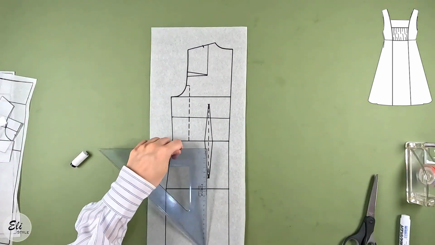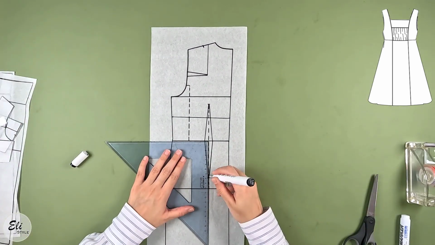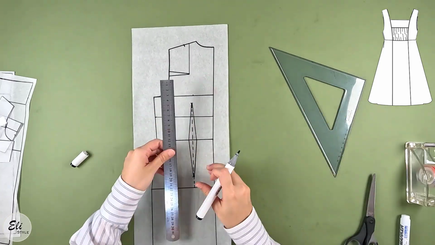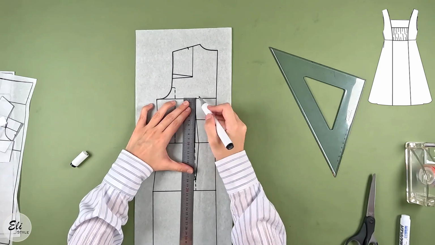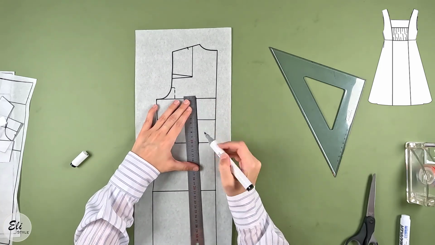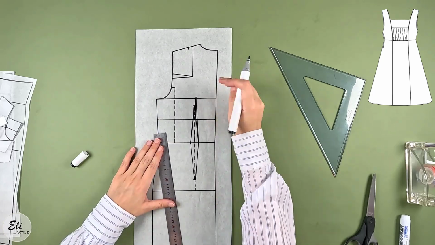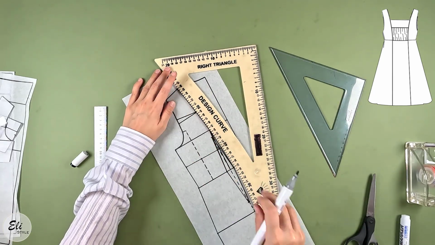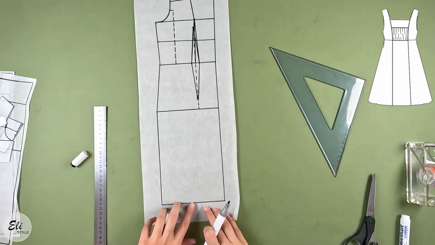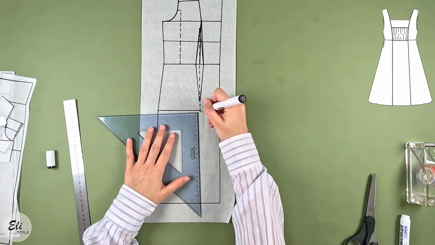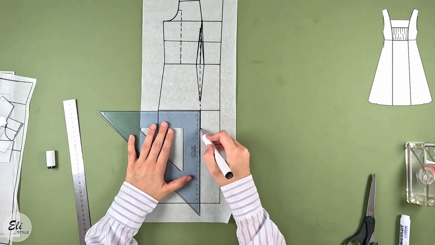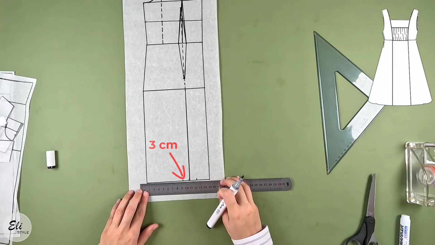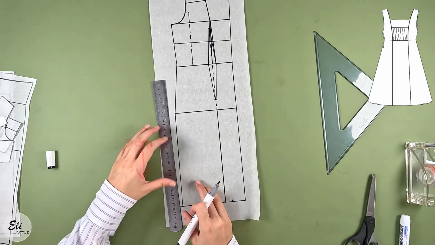Pay attention to the dart adjustments. Determine the amount of flair at the hemline and remember to add the same amount to the side seam.